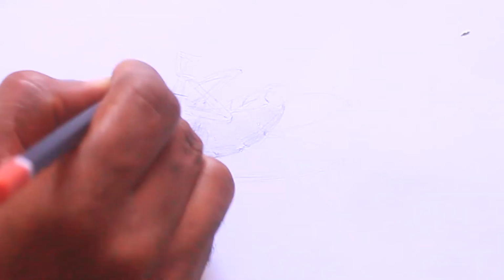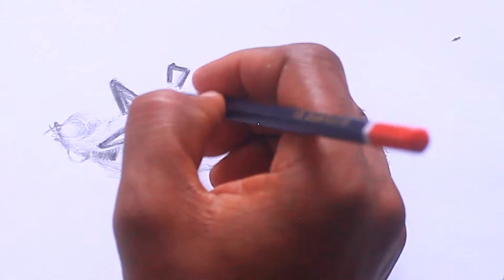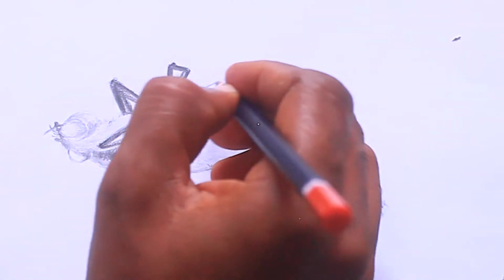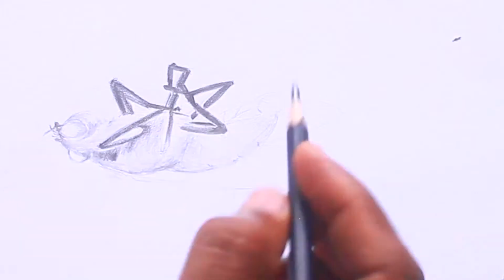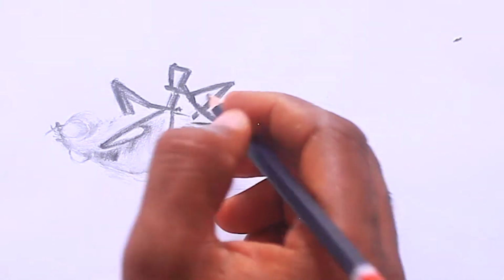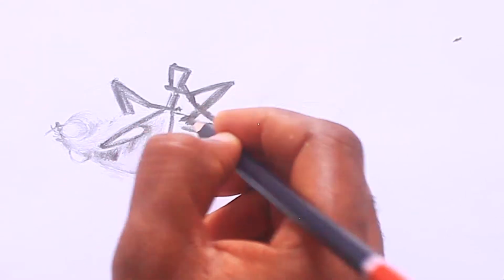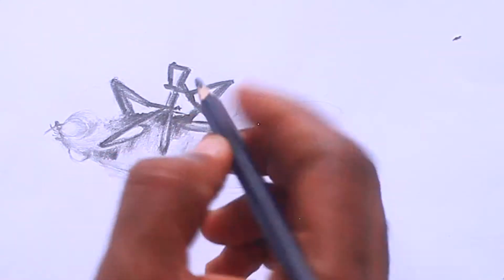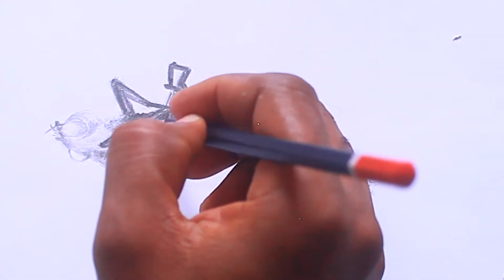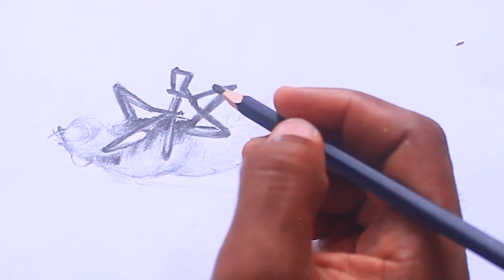One thing is, there are a whole lot of ways to shade, there are a whole lot of techniques, but you have to understand the gradation. You have to know your light source, where your light is coming from, and your shadows. Also, gradually build your tones, shade from the light to the dark gradually.